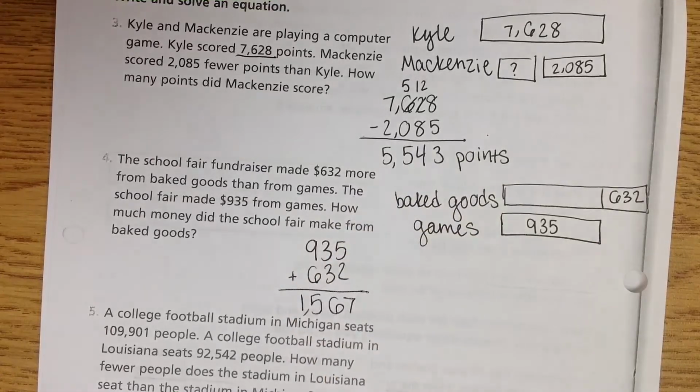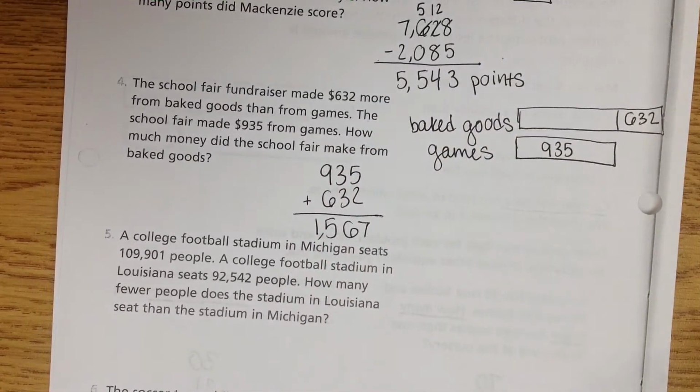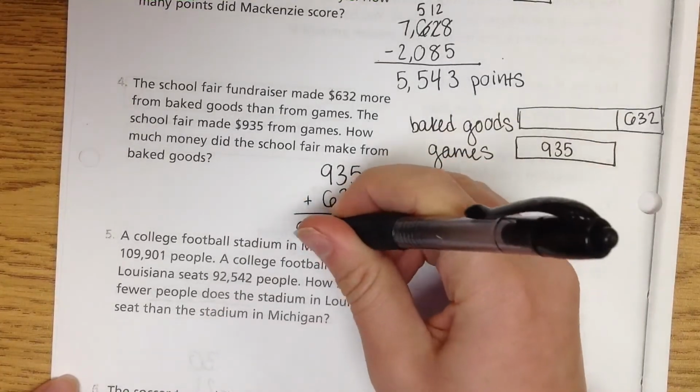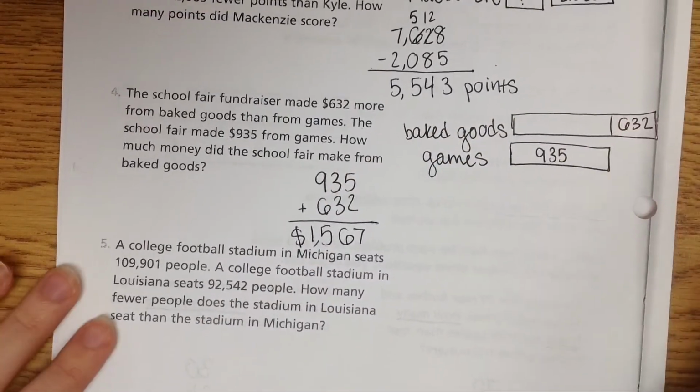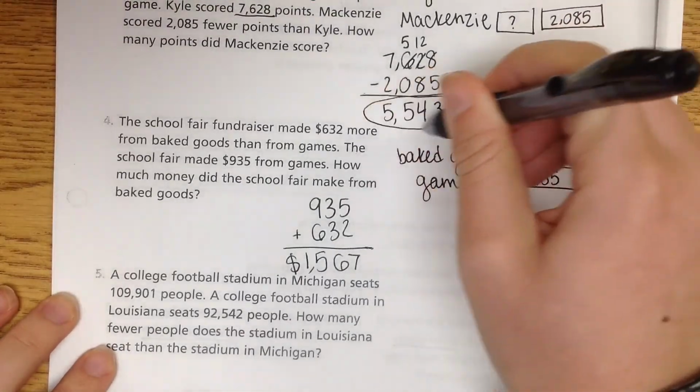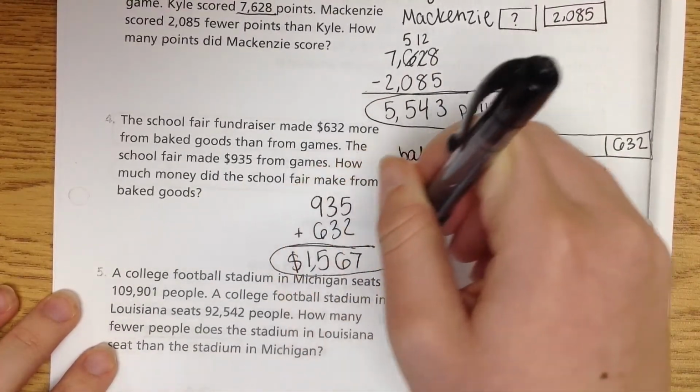So I got 1,567. What is it? How much money? Money. Oh, I'm just going to put a dollar sign. Oh, and I've been forgetting. As someone really smart told me, I need to circle my answer.